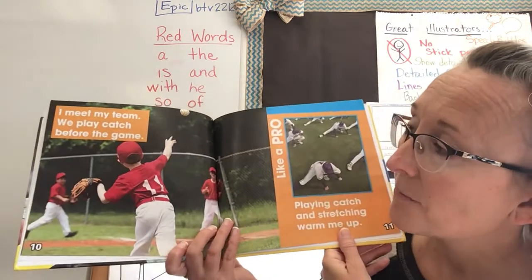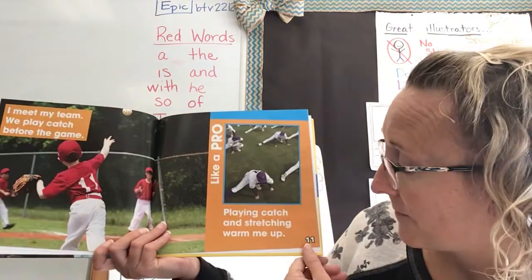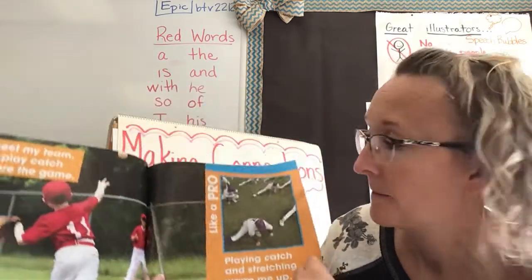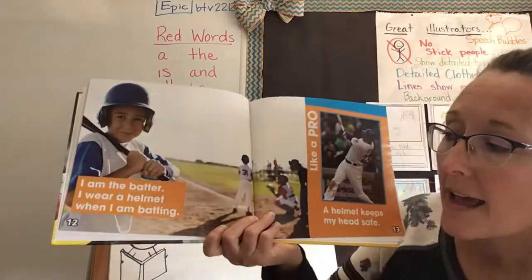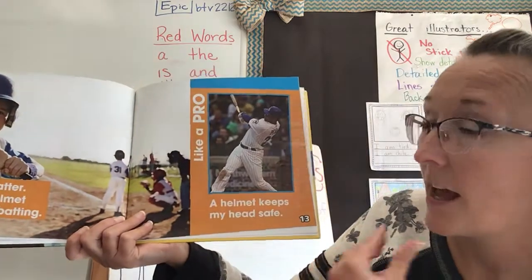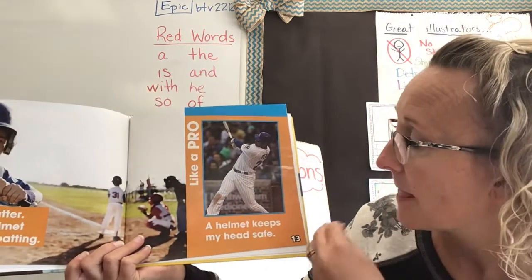I meet my team. We play catch before the game. Playing catch and stretching warm me up. I am the batter. I wear a helmet when I am batting. A helmet keeps my head safe.